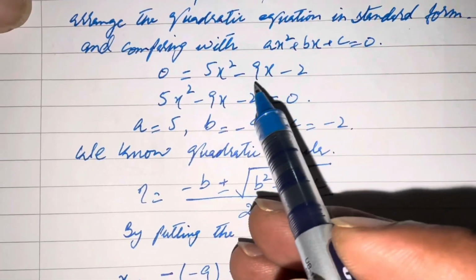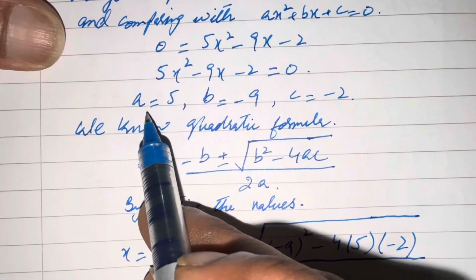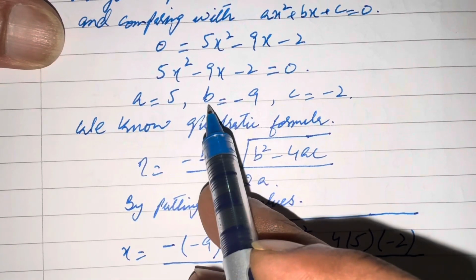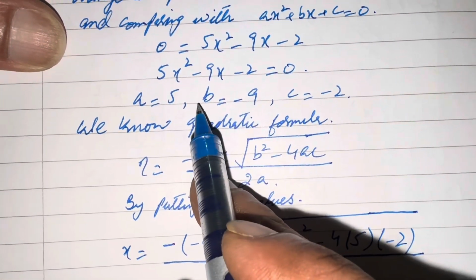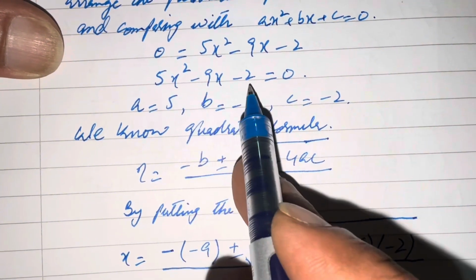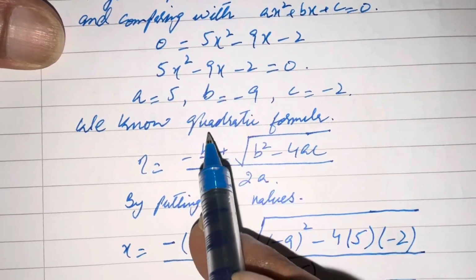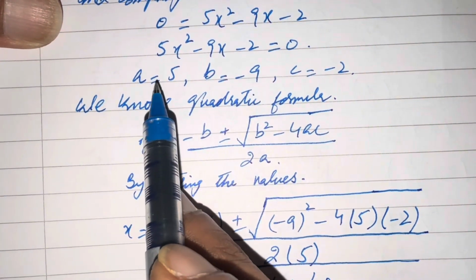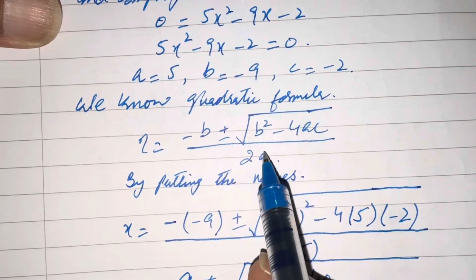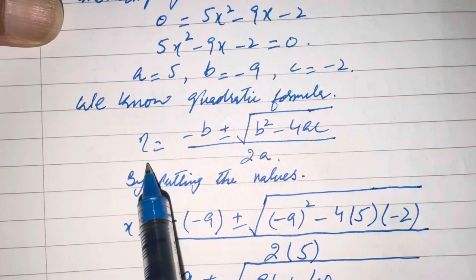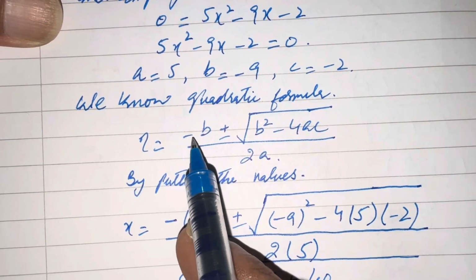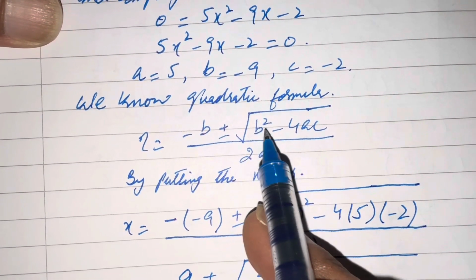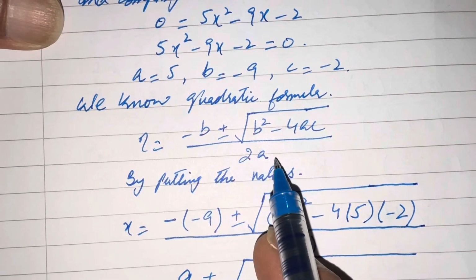Step by step we found the value of a, the value of b, and the value of c. So a, b, c in the given equation are 5, minus 9 and minus 2. Then we put the values of a, b, c in the quadratic formula. You will have to remember the quadratic formula, which is x equals minus b plus minus the square root of b squared minus 4ac, divided by 2a.